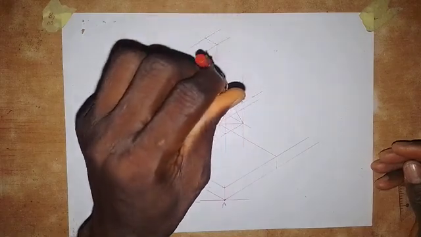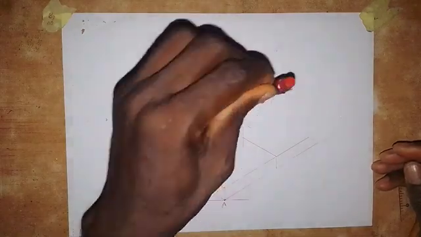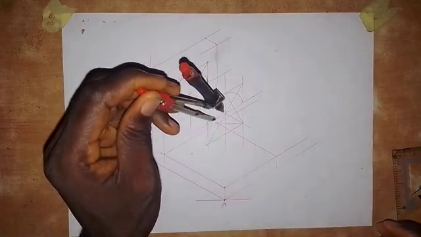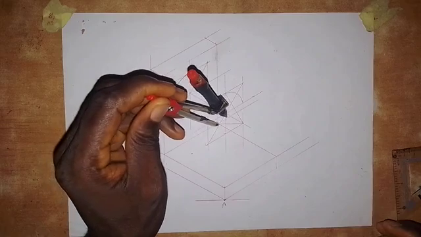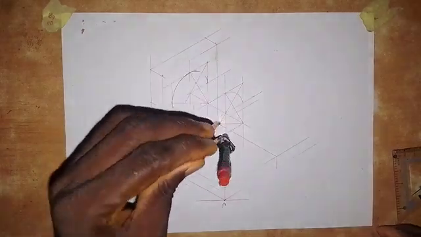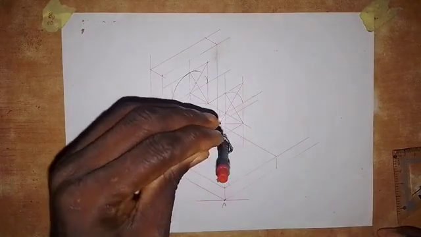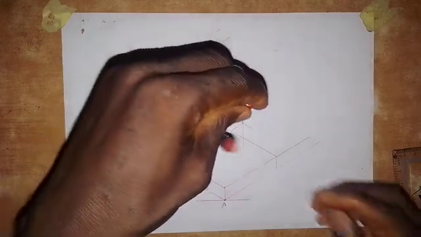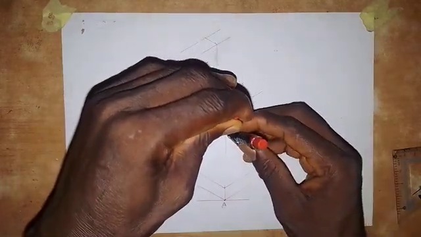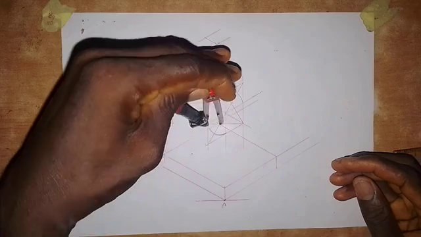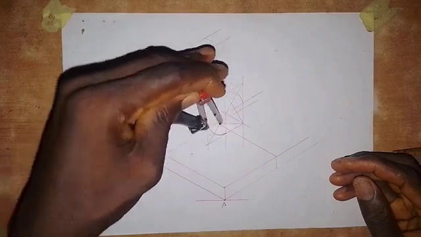Take it easy. So draw the arc like this. Okay, so I will come down here, coming to this point. So this is the point. From here, we draw an arc that goes like this, touching this. Alright, so we have this.